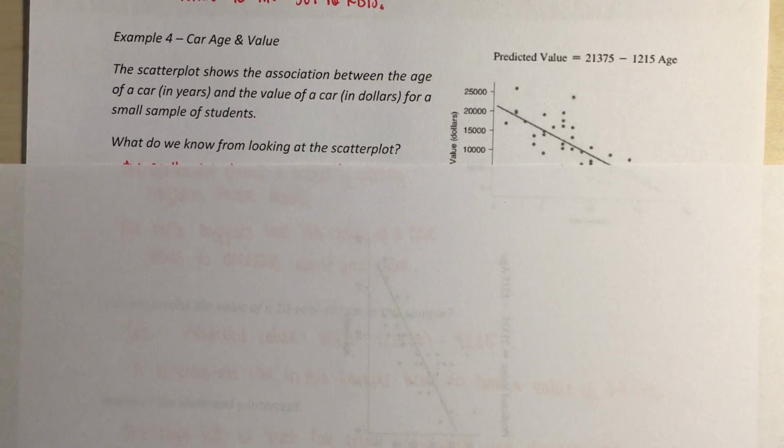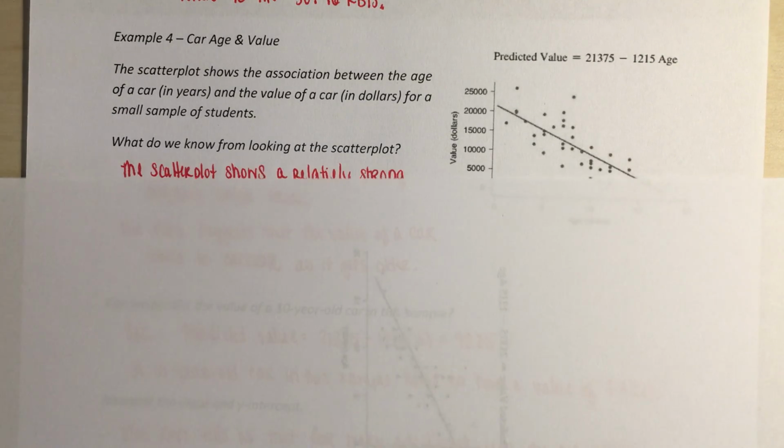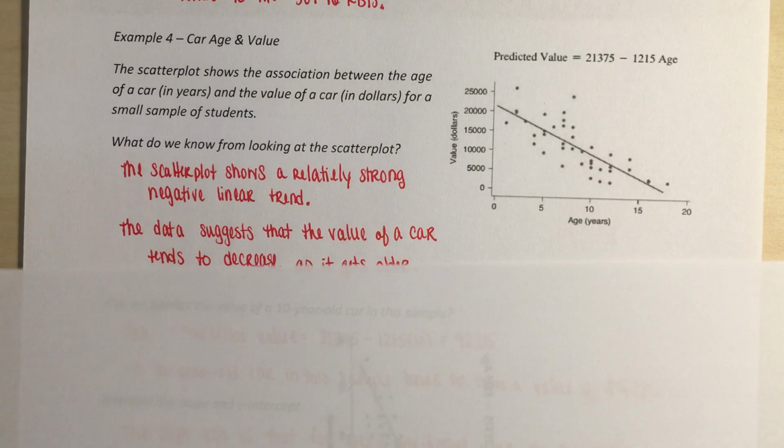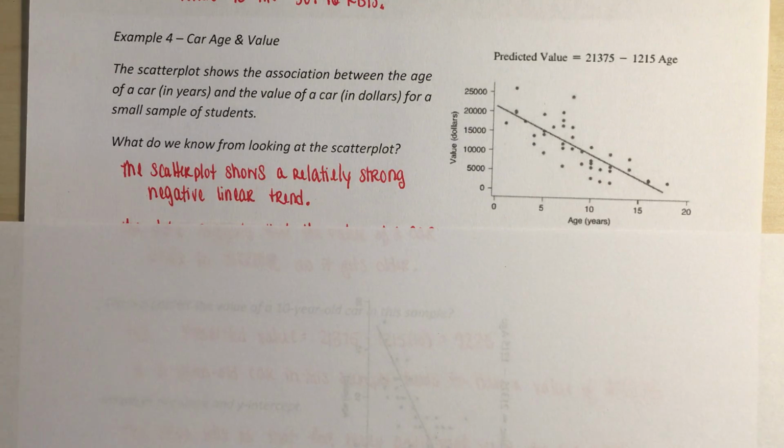Right, so we have one more example to talk about in section 4.3. The scatter plot shows the association between age of a car in years and the value of a car in dollars for a small sample of students. So I'm going to uncover this and we can see what we know from looking at our scatter plot. We can see that the scatter plot shows a relatively strong negative linear trend. Our line is pointing downward, so we have a negative linear trend here.